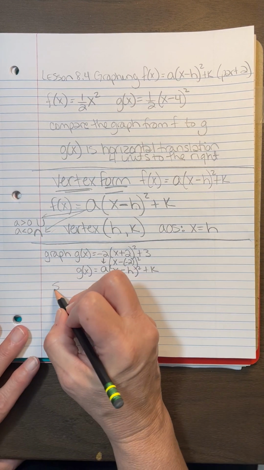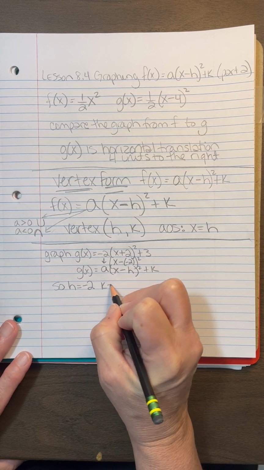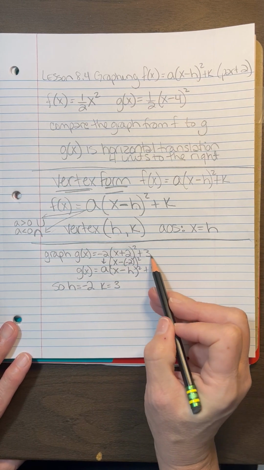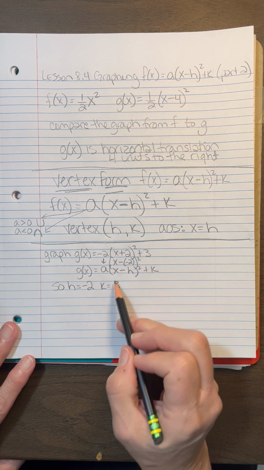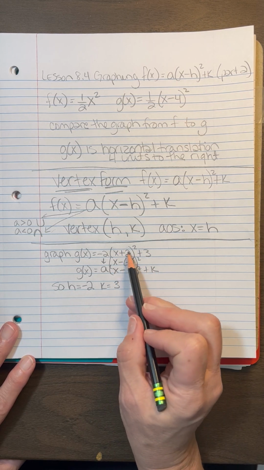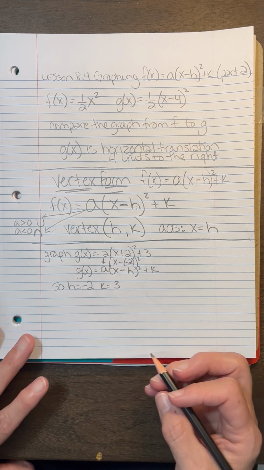Okay, so h is -2, k is 3. See this part out here, the y value does exactly what it looks like, +3, so +3. It's only when it's inside the parentheses with the x that we do the opposite of what it actually looks like.